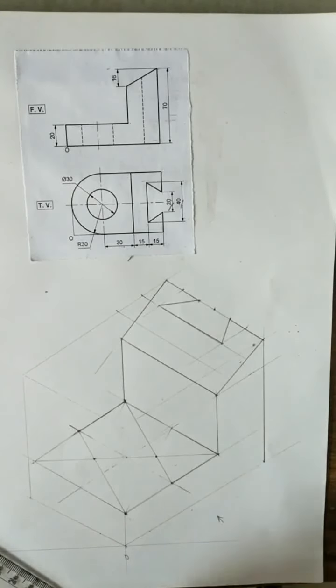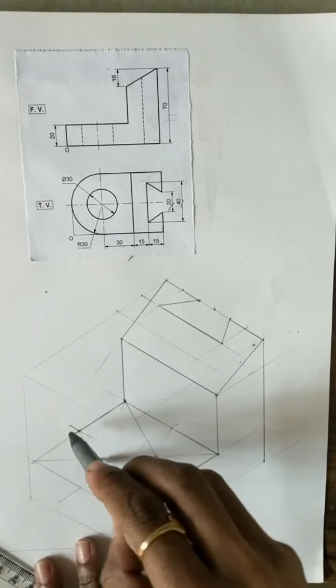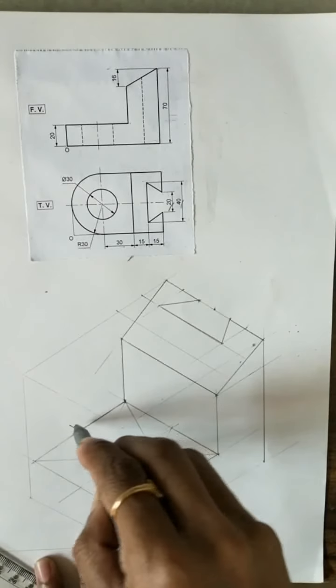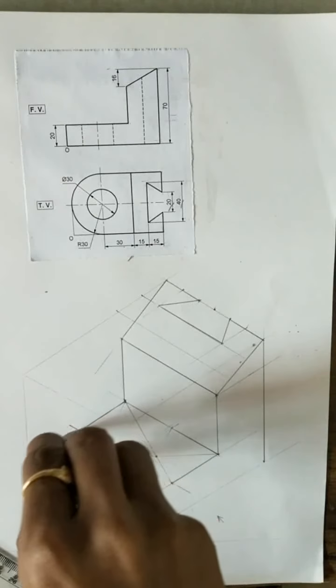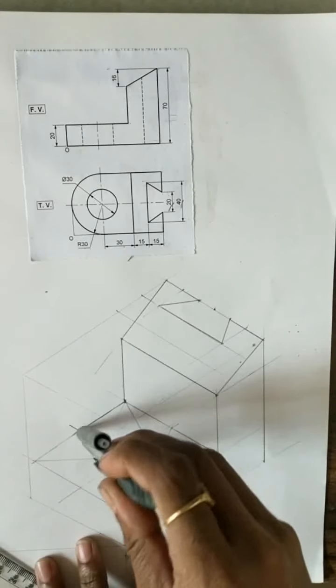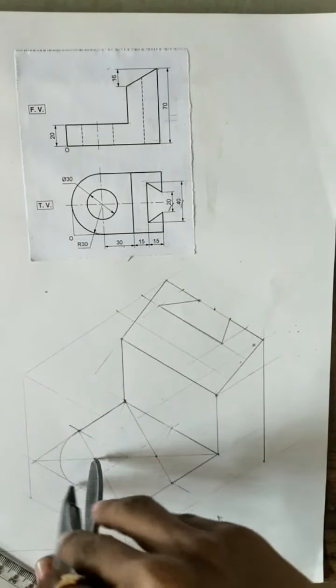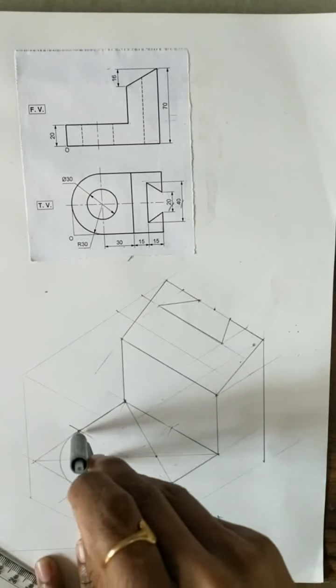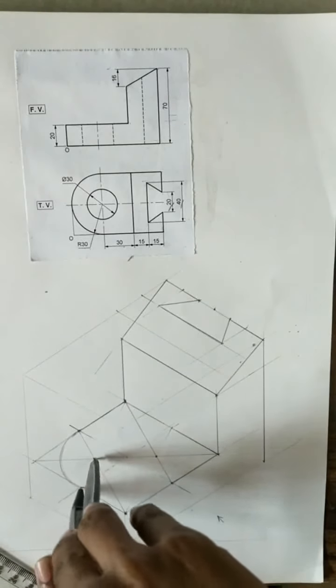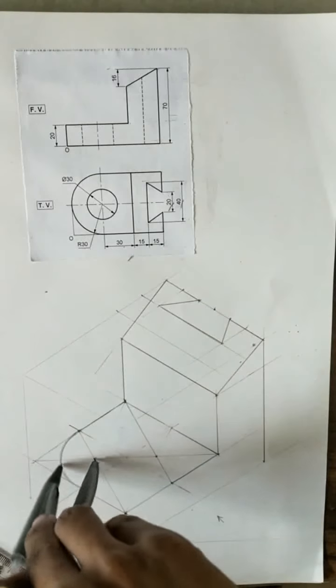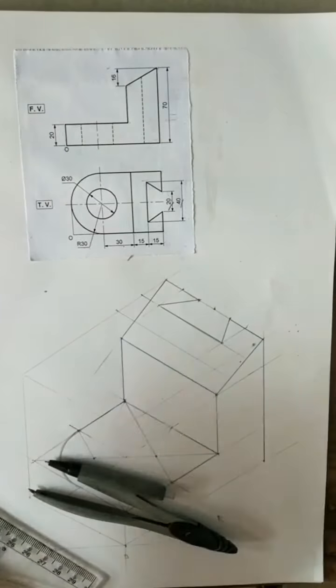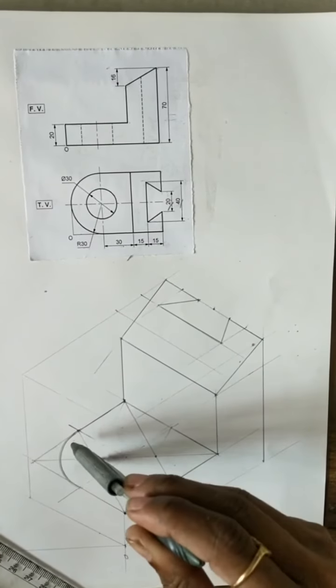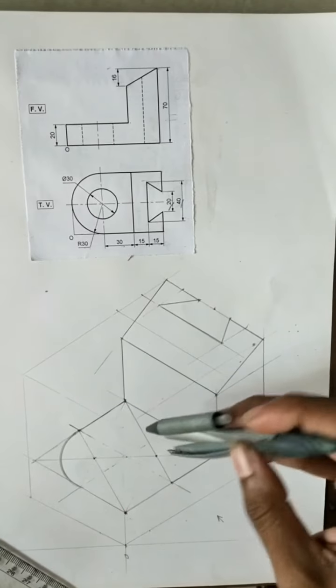Now take this point as center point, and this is the radius, and draw a semicircle. Now this one center point we have taken.